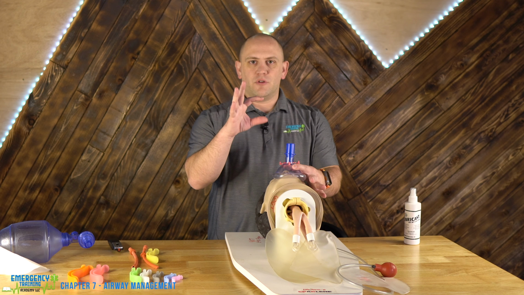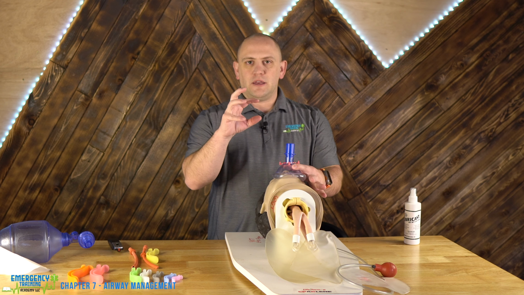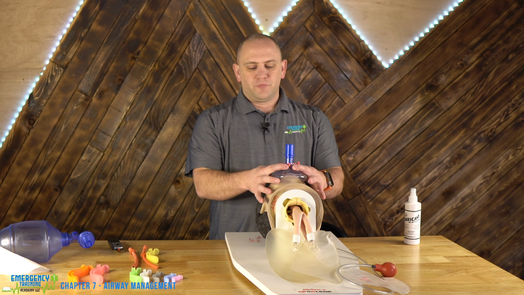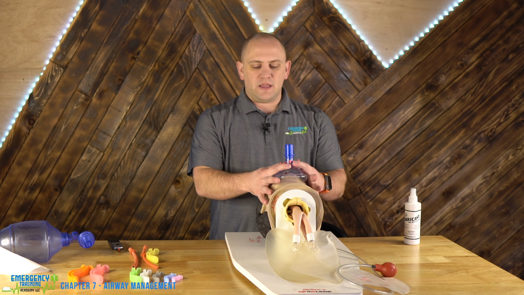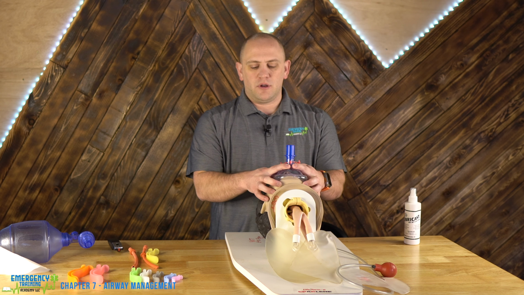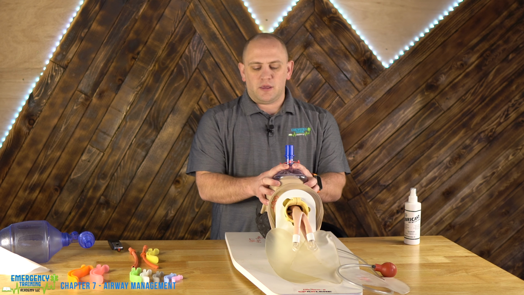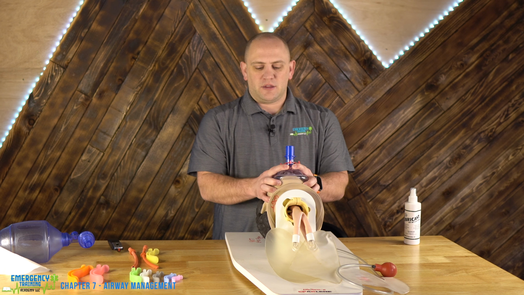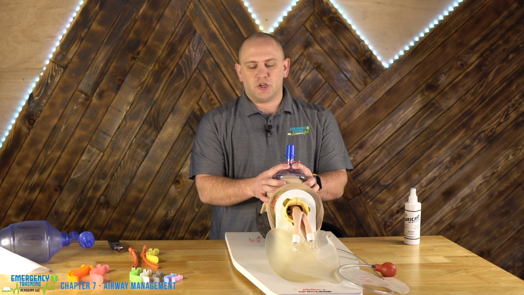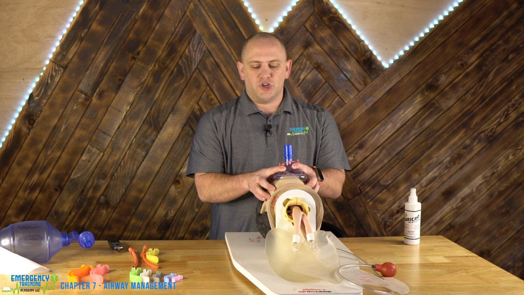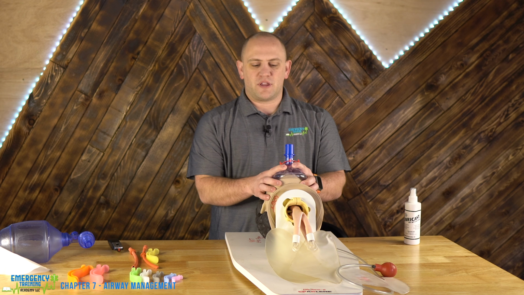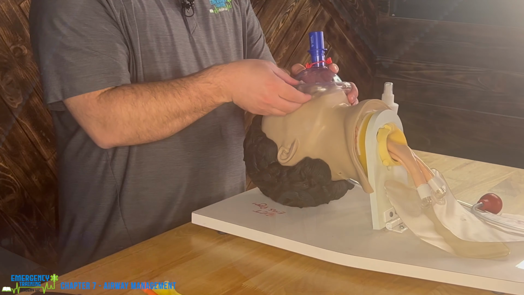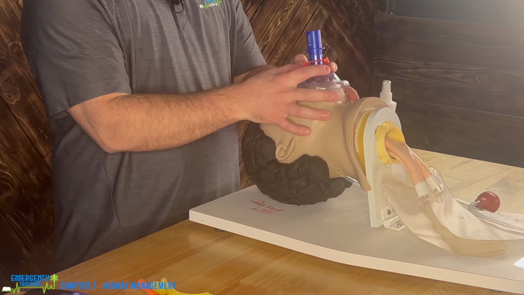We have what's called the CE method, where you're making a C with your thumb and forefinger and an E with the rest of your fingers. You can do the C on the mask holding it down, and then the E holds the mask into the patient's face, making sure that you're on the jawbone and not pushing on the soft tissue underneath their neck.